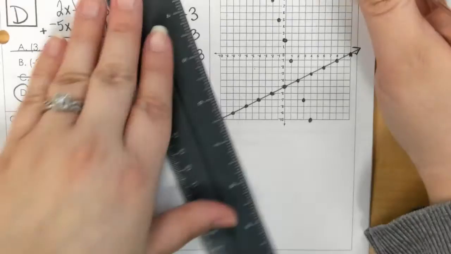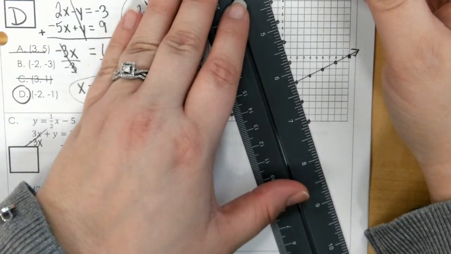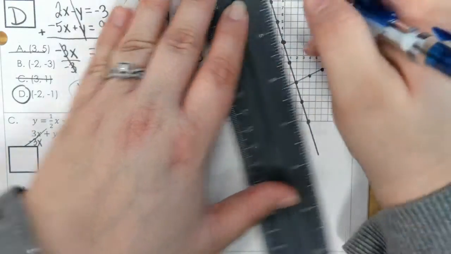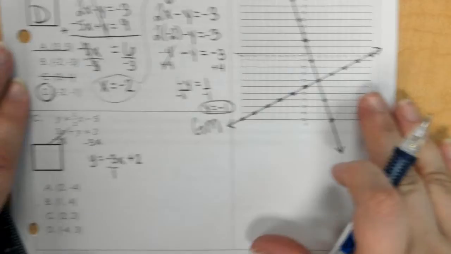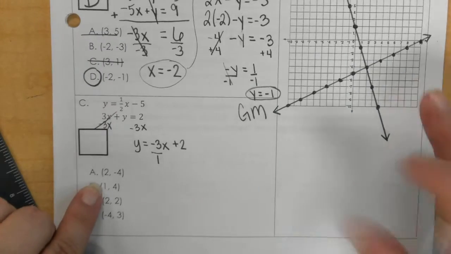And we see the two lines cross at one point, which is 2, -4. So 2, -4 is letter A.